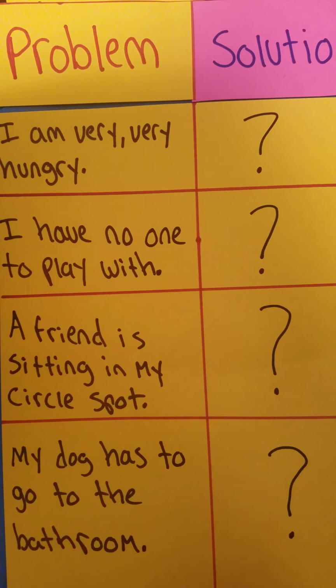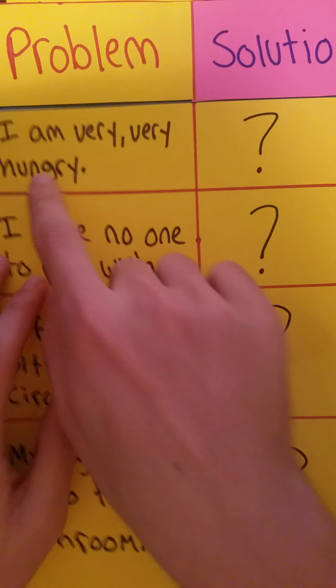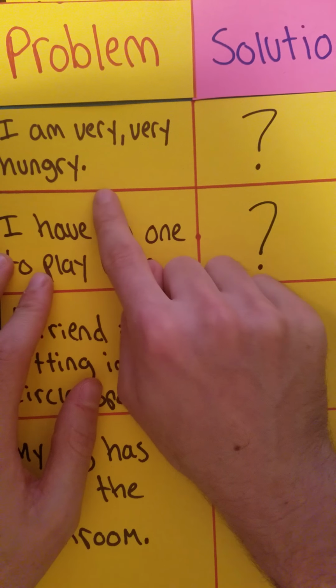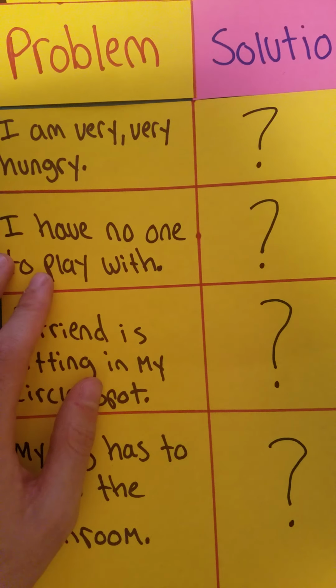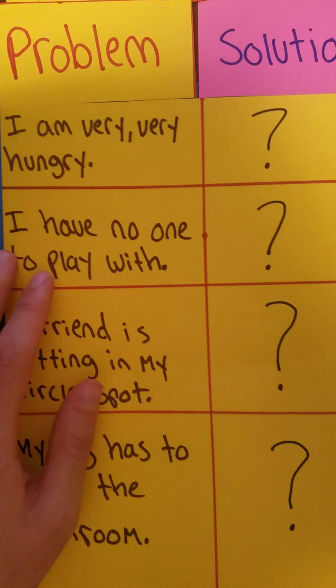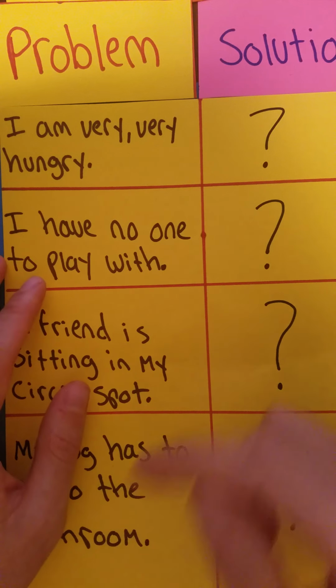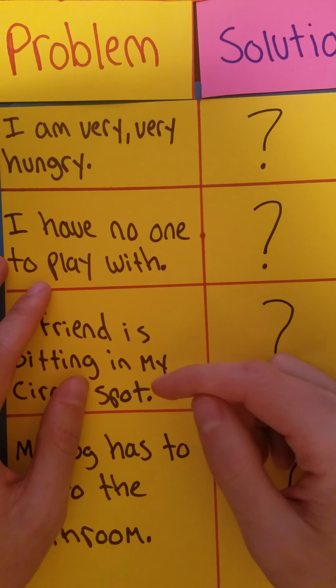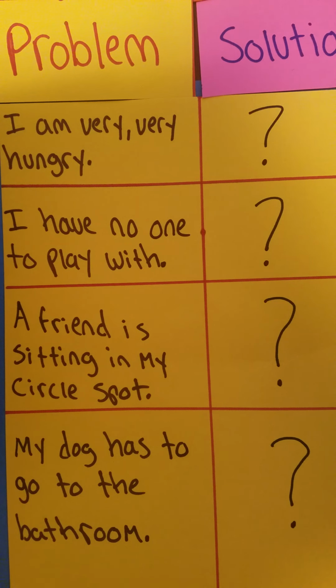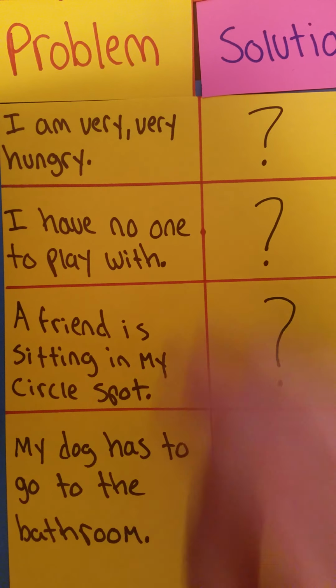So there can be more than one solution to some of these problems. Like, for example, I am very, very hungry. Now, for me, if I'm very, very hungry, maybe I could make myself some food. Maybe I could ask Mrs. Mack if she wants to make me some food, right? Maybe I could order food to be delivered to my house. So there's more than one way that I could solve that problem.